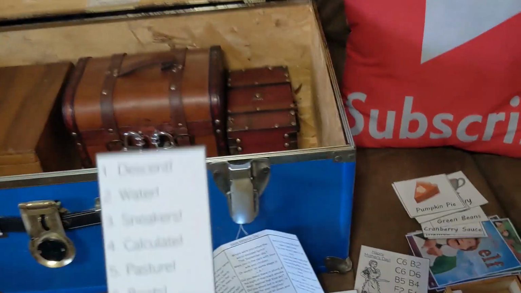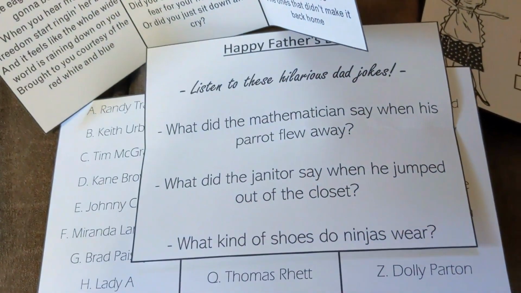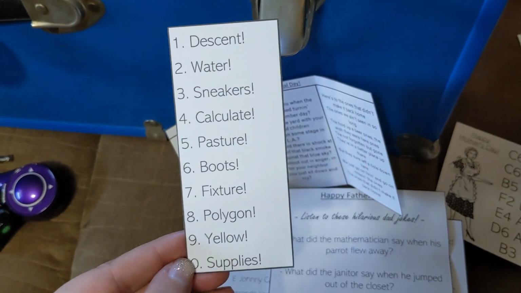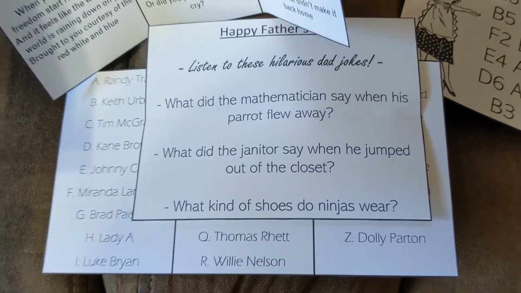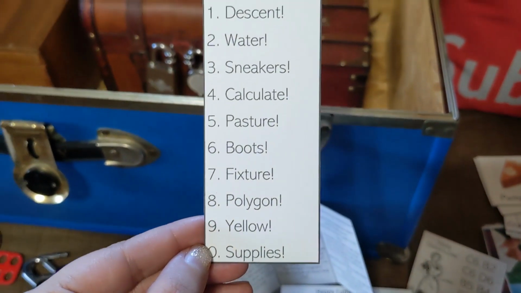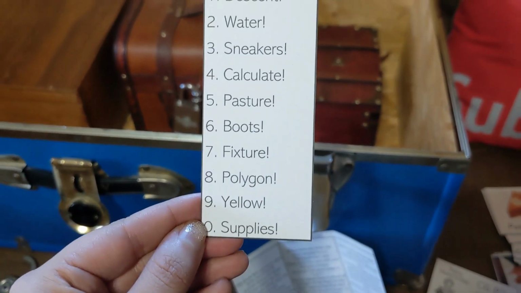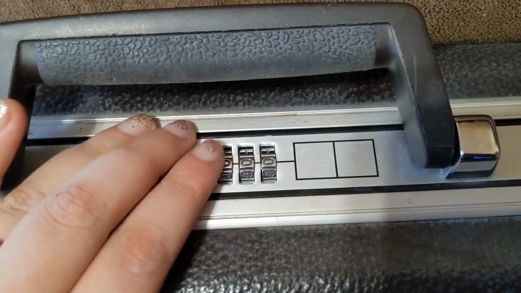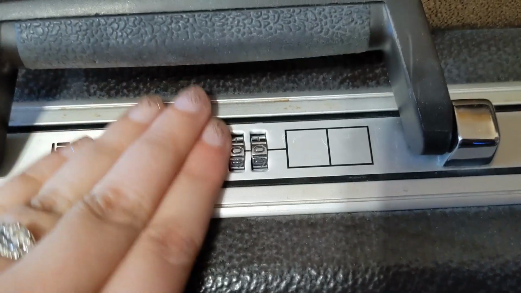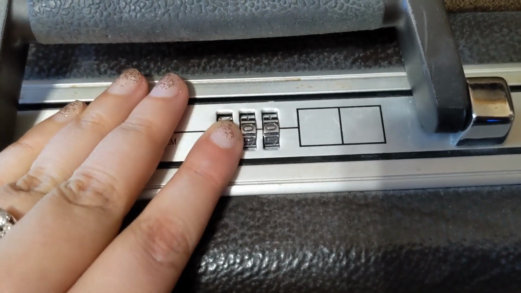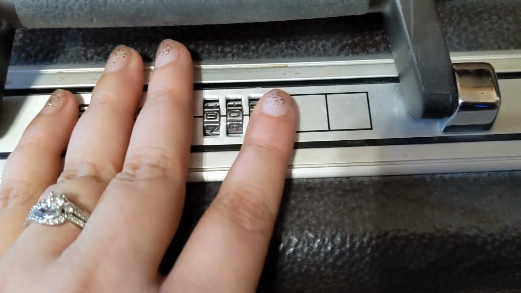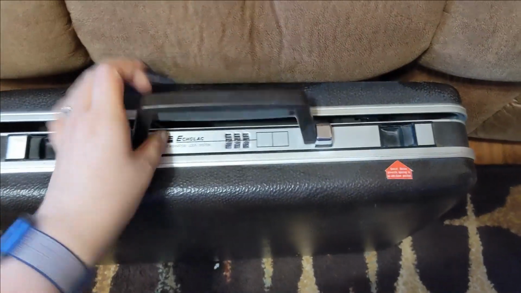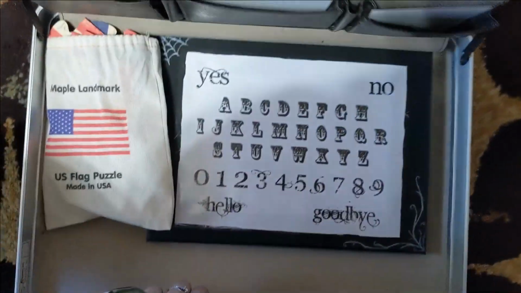Okay, so that's what these all are. Let's see what the other ones say. What did the janitor say when he jumped out of the closet? Supplies. What kind of shoes do ninjas wear? Sneakers. Cool, so the code there is 803, and that goes in the briefcase. Also, I felt like this was pretty great having this go to a briefcase. I feel like that's very appropriate for a Father's Day kind of clue. Cool. I need both hands to open this, so BRB. Okay, got it open. What's inside?